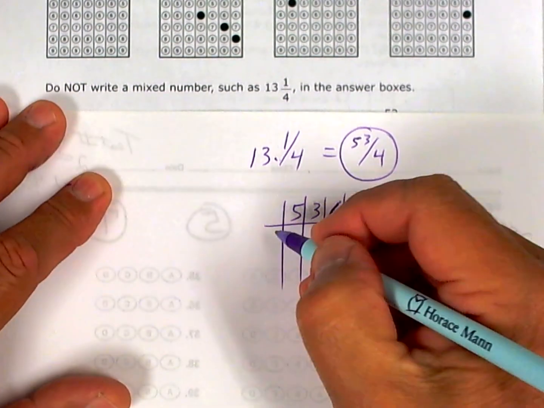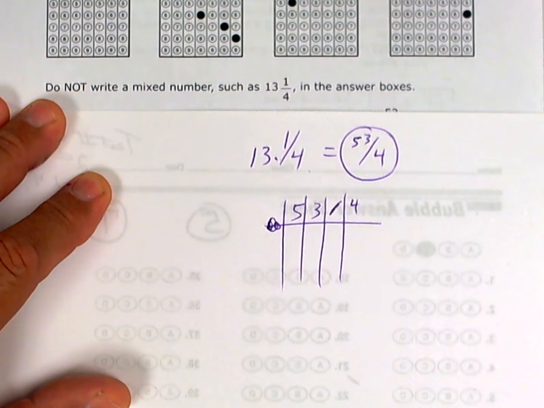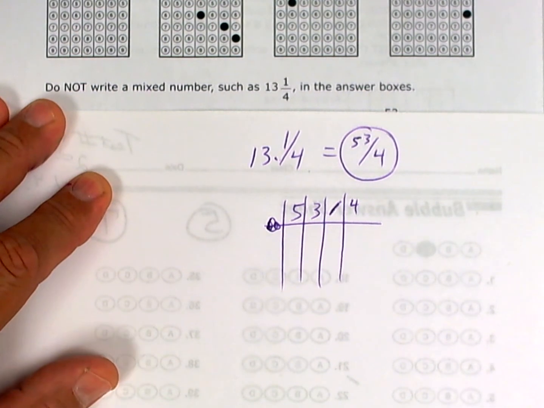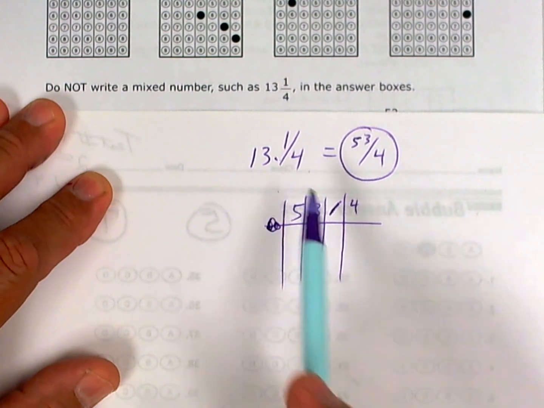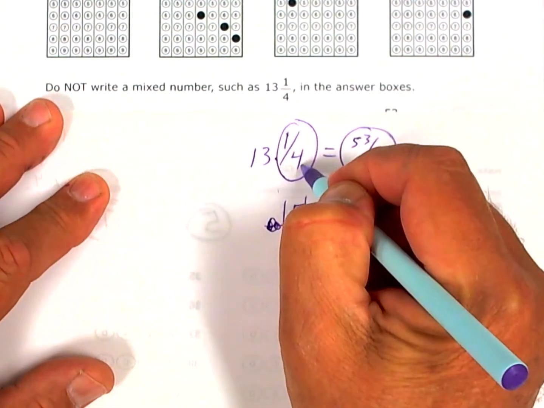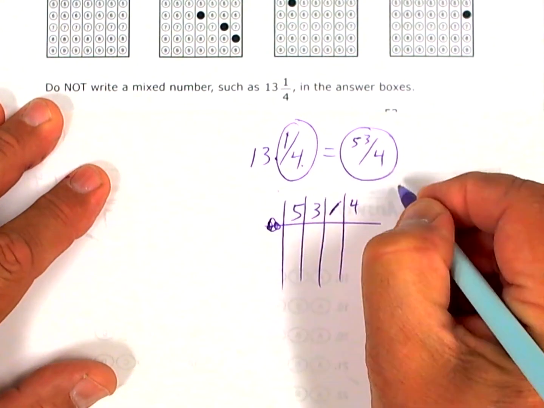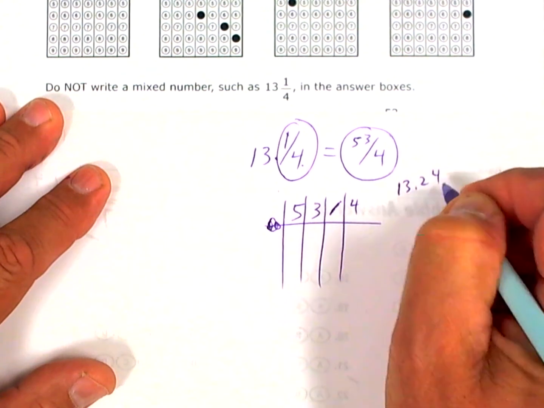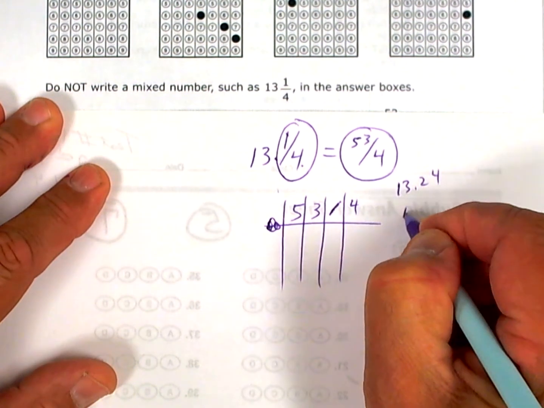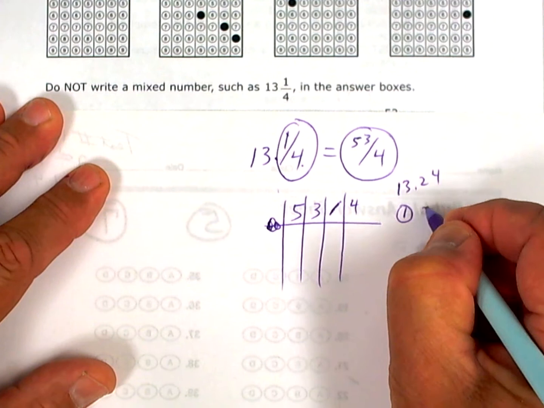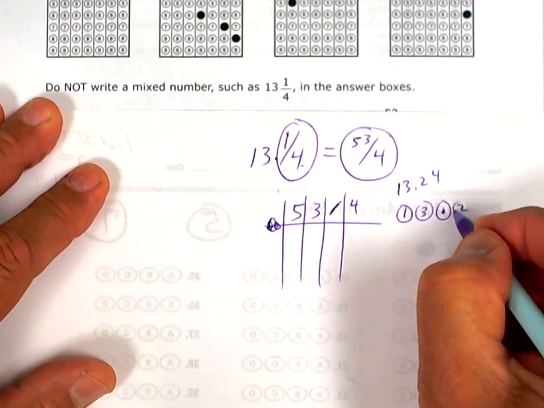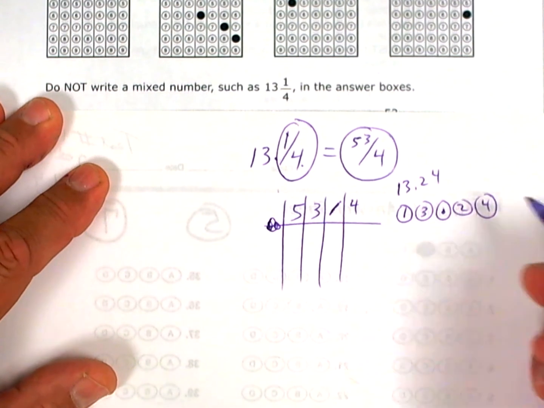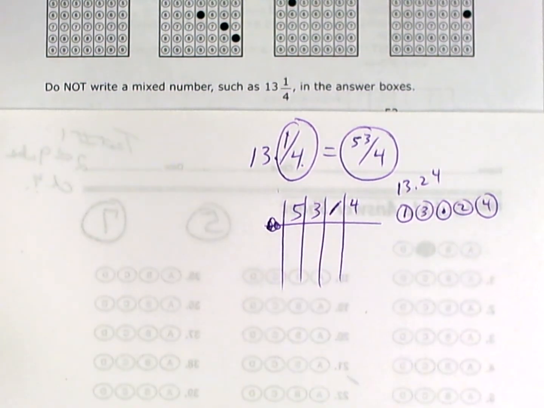And you'd bubble it in all the way to the left or all the way to the right, but not in the middle. So you cannot write an improper fraction. Now you can change this to a decimal. 1 divided by 4 is 0.25, so you can do 13.25. So you would bubble in 1, you'd bubble in 3, you'd bubble in the decimal, you'd bubble in 2, and you'd bubble in 4. Make sure you understand how to grid.